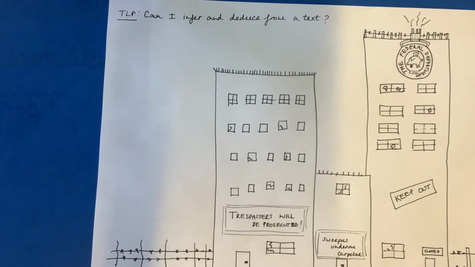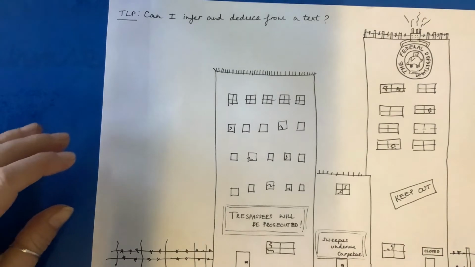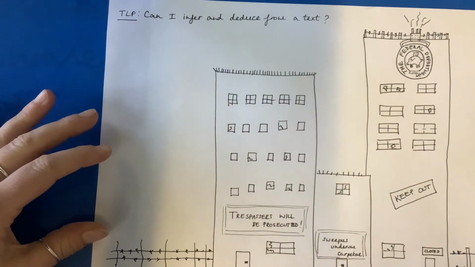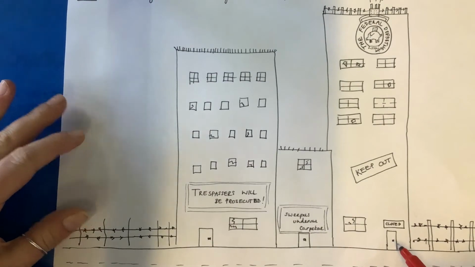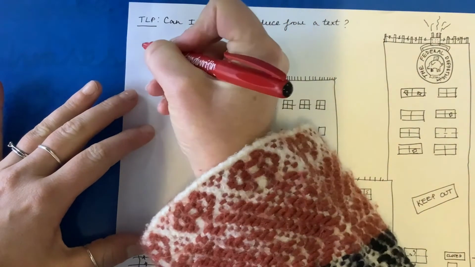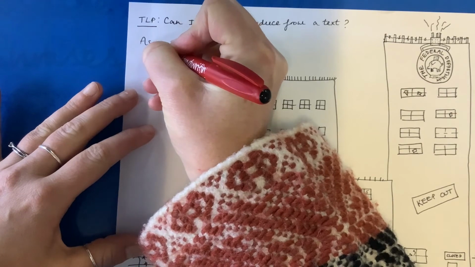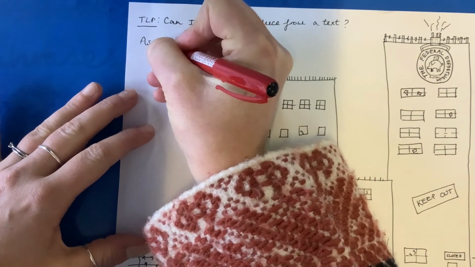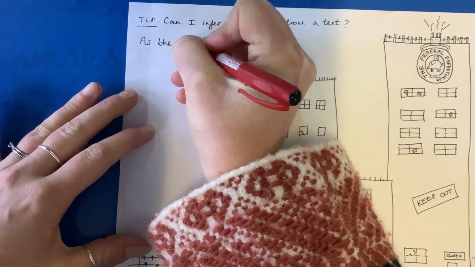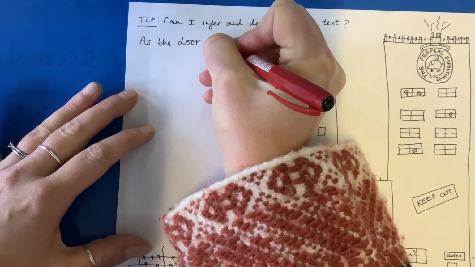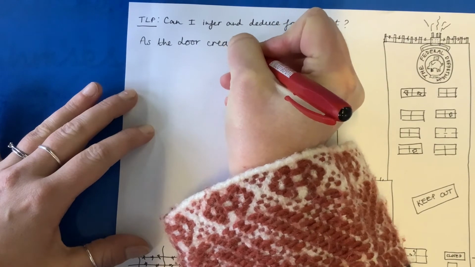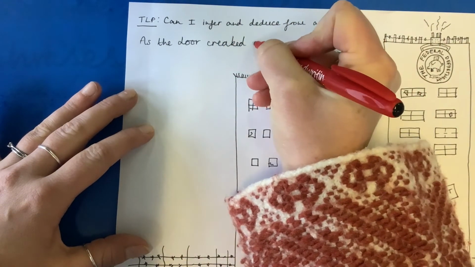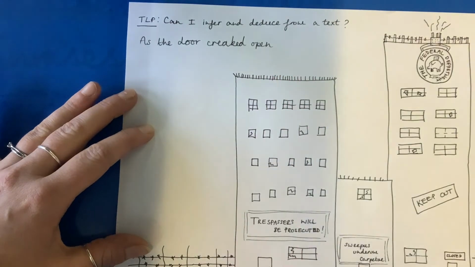Right, so now I'm going to have a go at describing my place using my senses. So think about your sense of smell, your sense of touch, your sight. I know we've got a sense of taste too, but I didn't feel like that worked for this. So, I'm going to imagine going in through this door here. So I'm going to say, as the door creaked open, I'm going to imagine what it smells like.